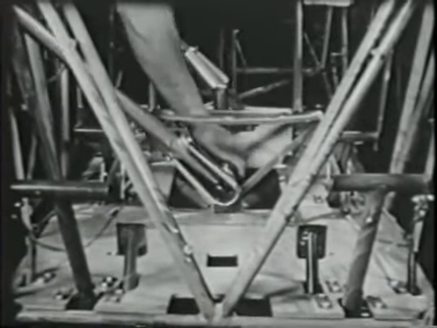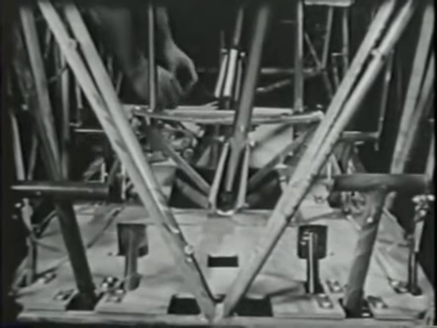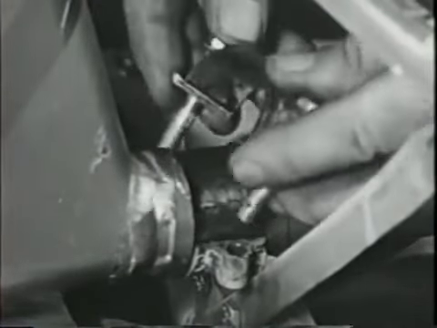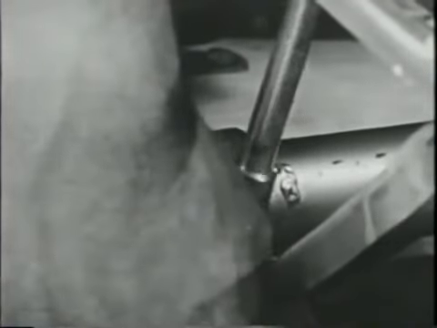A control stick operates the elevator by a fore and aft movement, and the ailerons by a side-to-side movement. Grease is applied and bearing caps hold the assembly in place. This tube on which the sticks are mounted is called the torque tube.